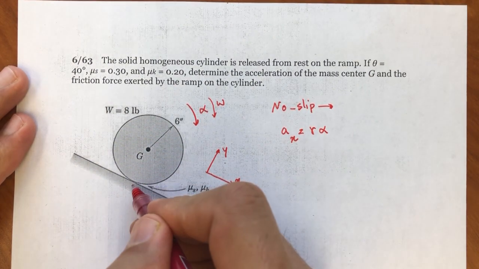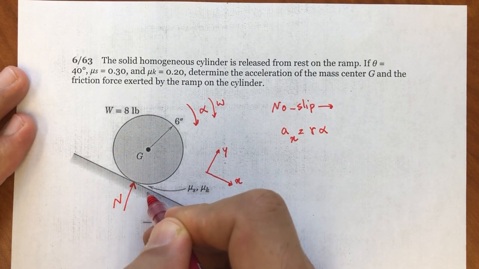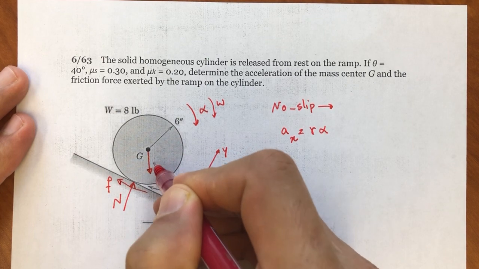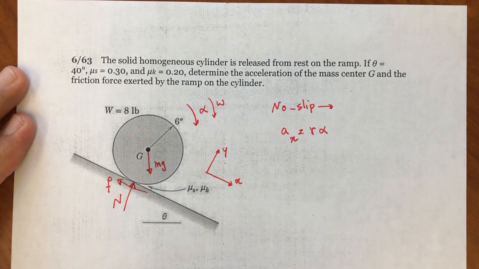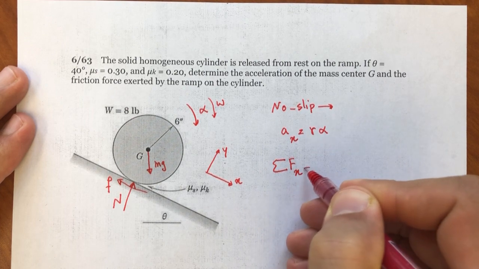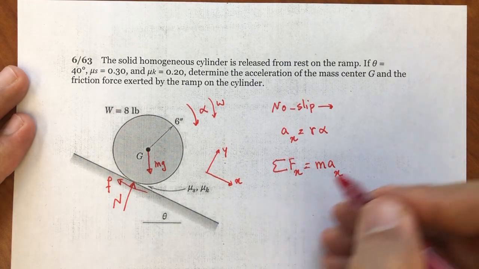So let's start by drawing the free body diagram. We are going to have a normal force, we are going to have a friction force, and of course, we have mg. Sum of the forces in the x direction is equal to mass times acceleration of the centroid in the x direction.